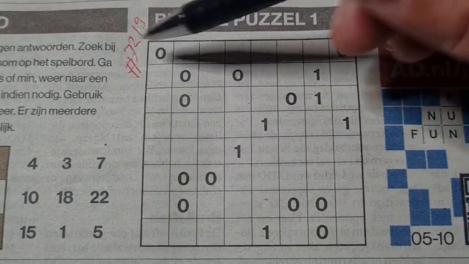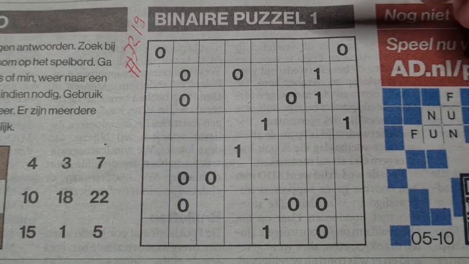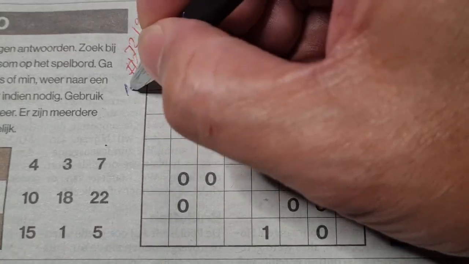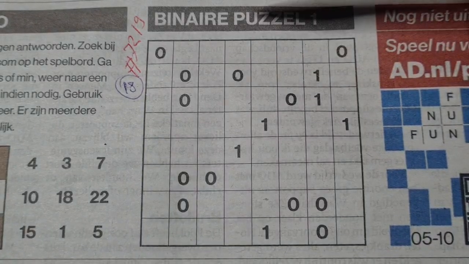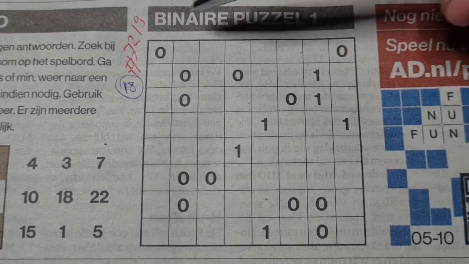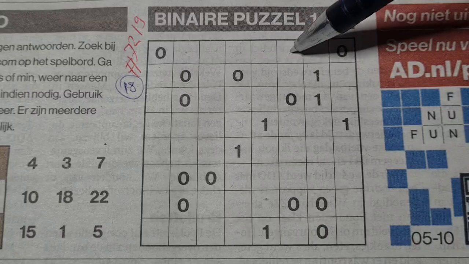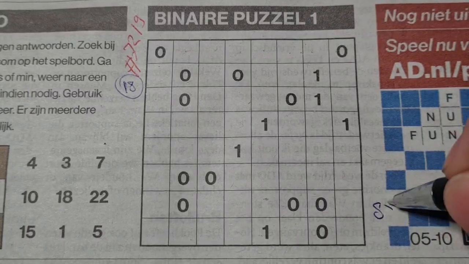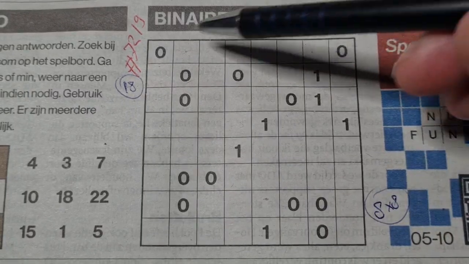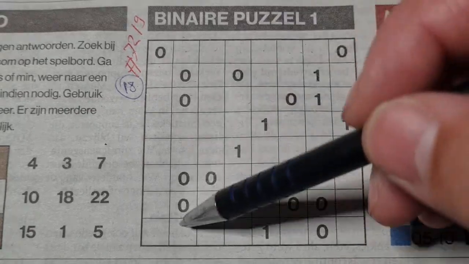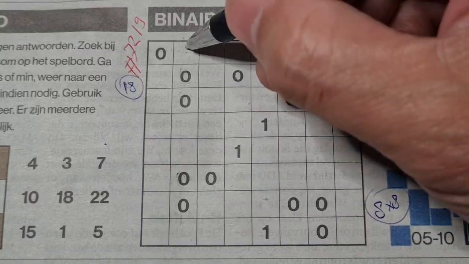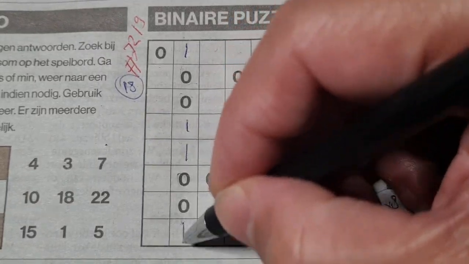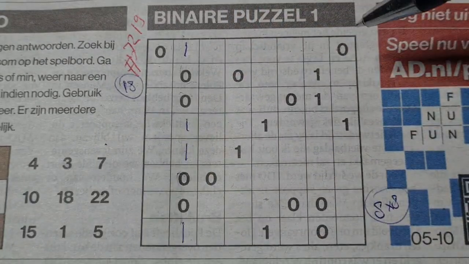Before I start, I always count up 20 digits. This one has 18 digits. And what kind of binary puzzle is this one? 1, 2, 3, 4, 5, 6, 7, 8. 8 by 8 binary puzzle. That means in a row or in a column, there are always 4 O's, 1, 2, 3, 4, and 4 ones, 1, 2, 3, 4. Alright, so let's get started.